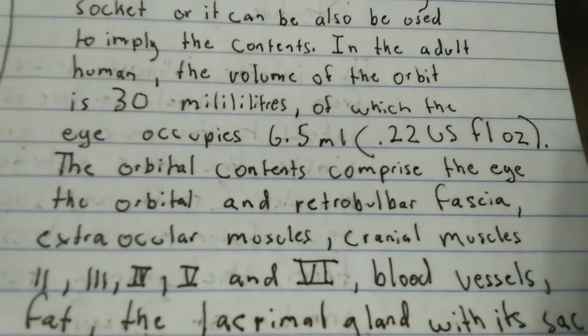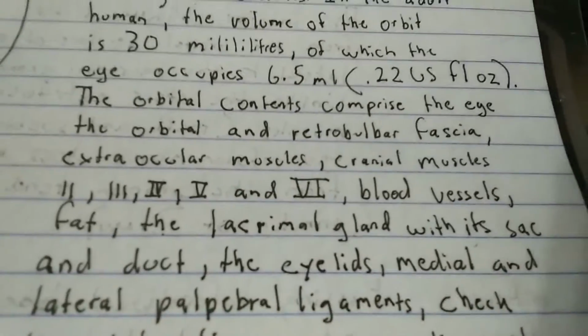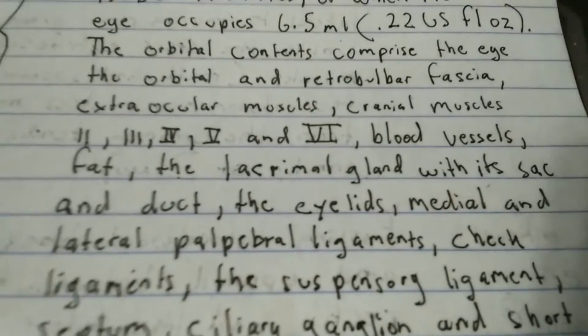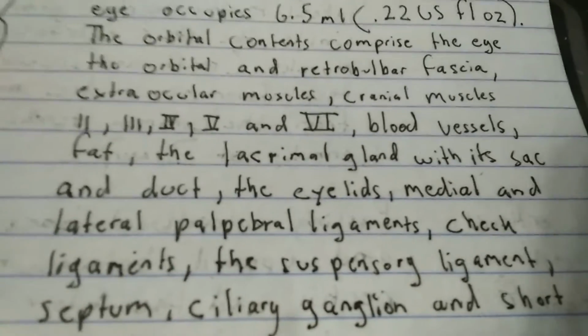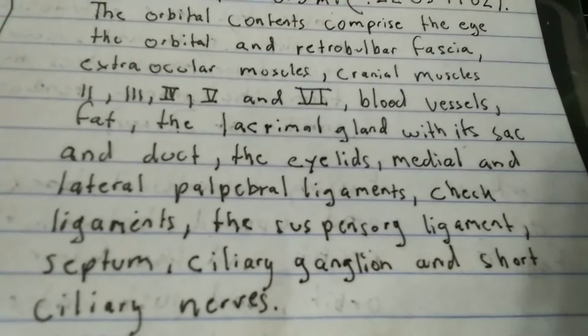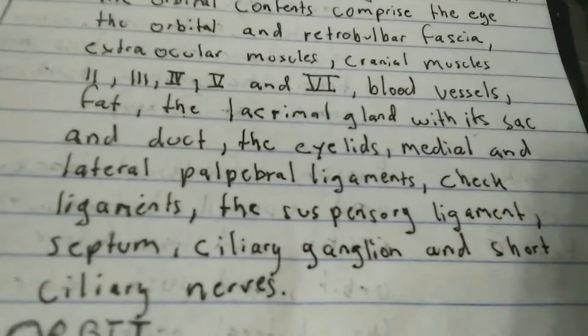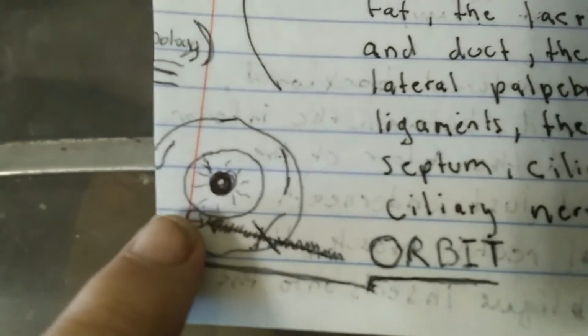Extraocular muscles, cranial nerves 2, 3, 4, 5, 6, blood vessels, fat, the lacrimal gland with its sac and duct, eyelids, medial and lateral palpebral ligaments, check ligaments, the suspensory ligament, septum, ciliary ganglion, and the short ciliary nerves. And what an orbit actually is, and how it relates to the eye muscle of the inferior oblique, is right here on the graph I showed you. There's an orbit about there in your eye.